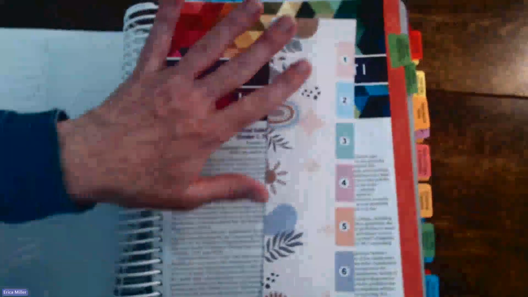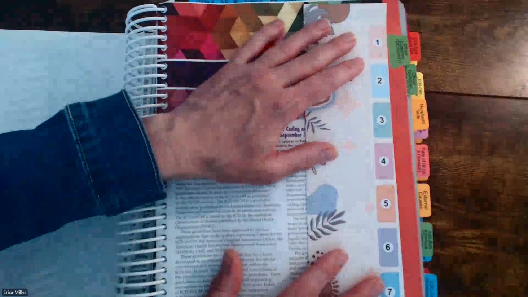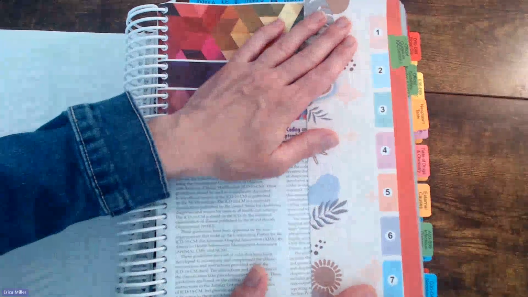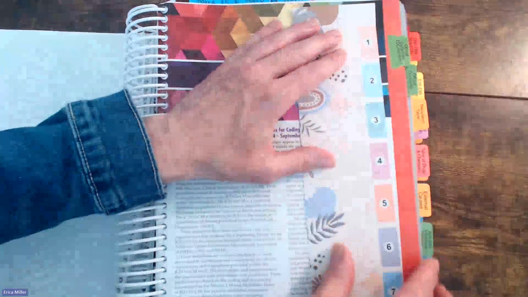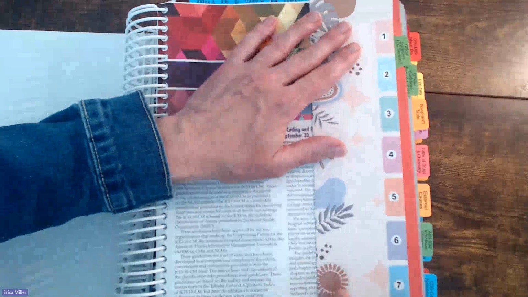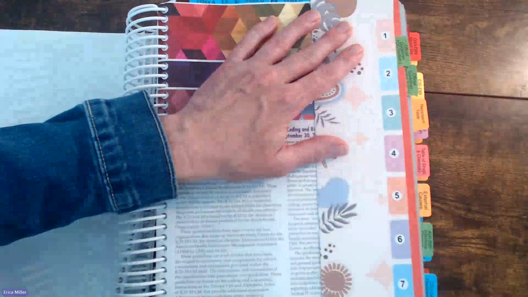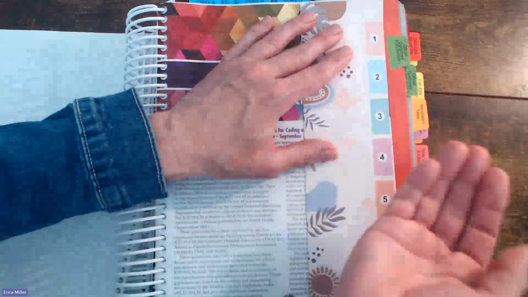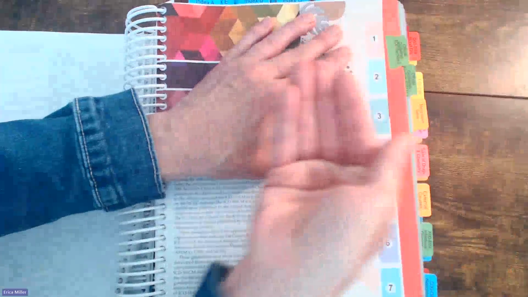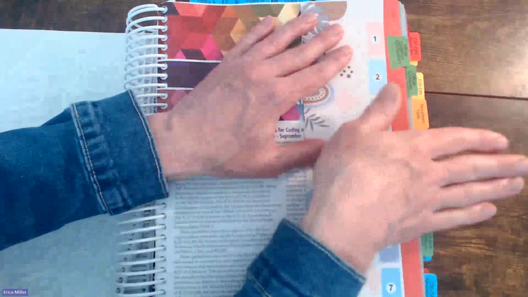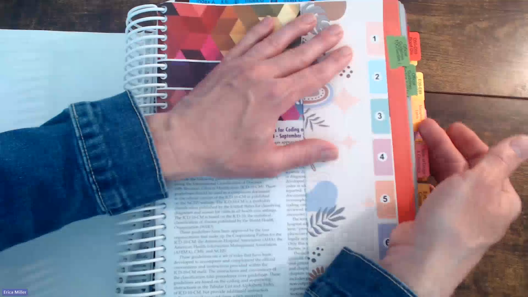Okay. The next, and so first, let me show you how I did this. The next thing I did was flip it over. Okay. And then I lined up the numbers with the edge of the page and go about halfway in on that red line. If you mark it out to here, your tabs will be too close in and they won't stick out for you to see what's written on them.